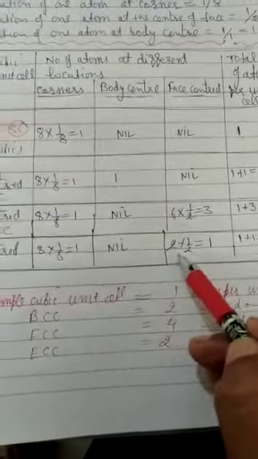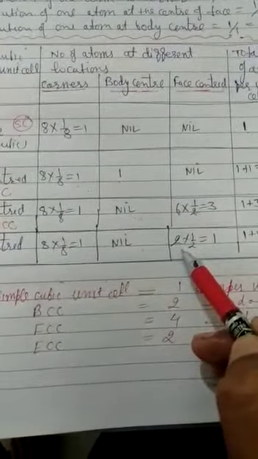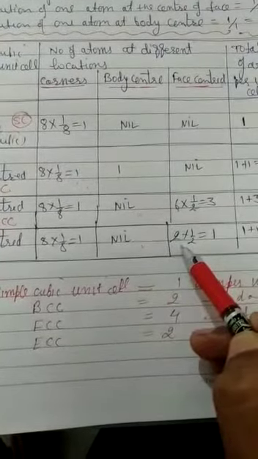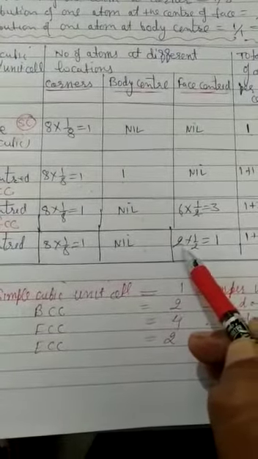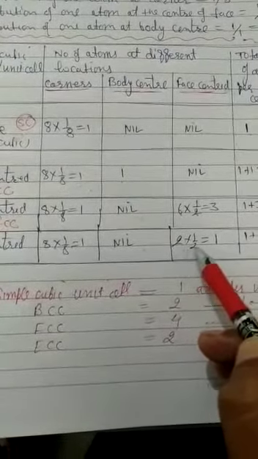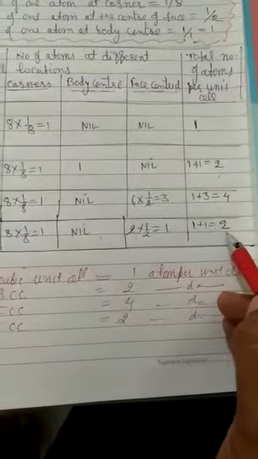In an end-centered unit cell there are atoms on the alternate faces. There are atoms on the center of 2 opposite faces, and at the face contribution of one atom is 1 by 2. So contribution of 2 atoms is 2 into 1 by 2 equal to 1. So total atoms in end centered is 1 plus 1 equal to 2.